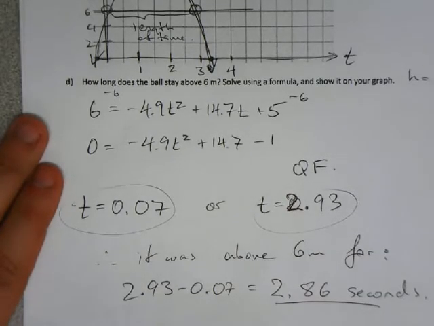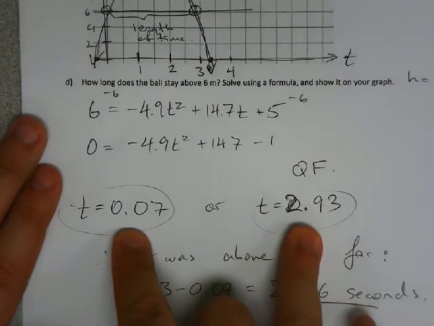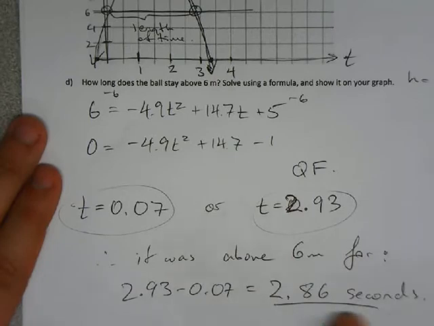Okay? So that's the length of time. These two are the times when it's at the height of 6. Above 6 is for that length of time.